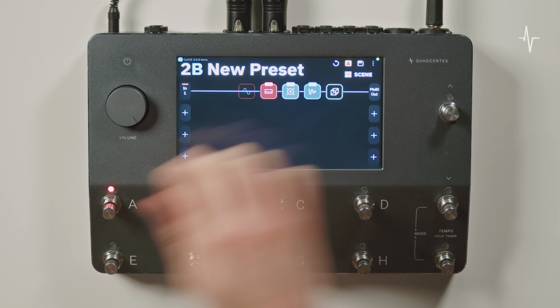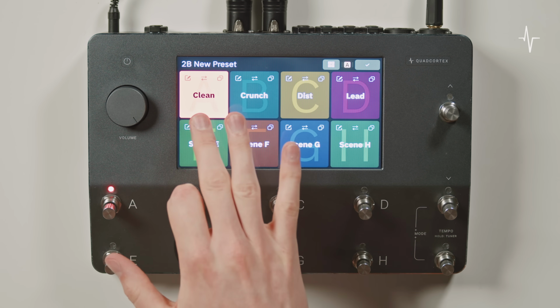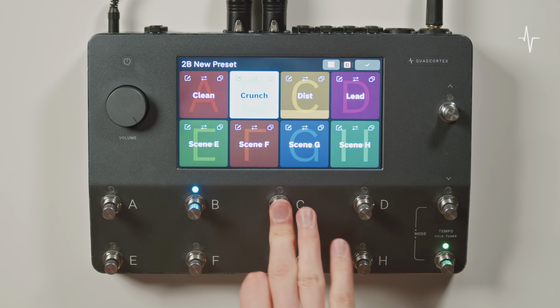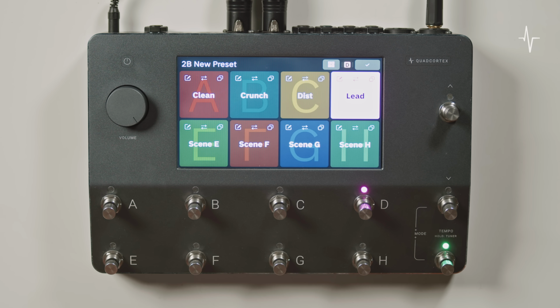We started off with a blank preset, and now we've got a sound combining compatible plugin devices as well as native Quad Cortex devices. So now let's take this a step further and utilize scenes, something that we've never been able to do up until now with plugin devices. I've built 4 quick scenes. I've got a clean on A, crunch on B, distortion on C, and a lead tone on D.